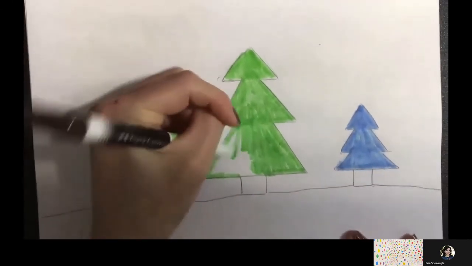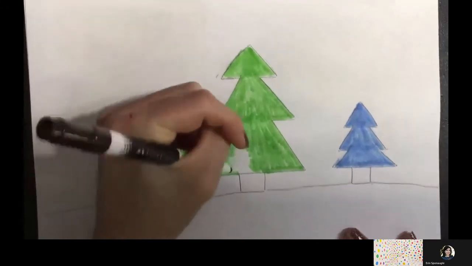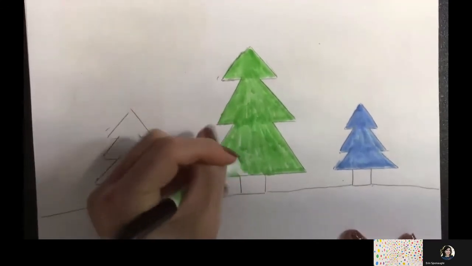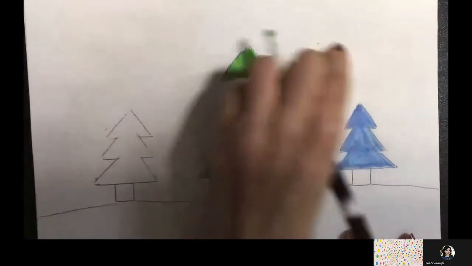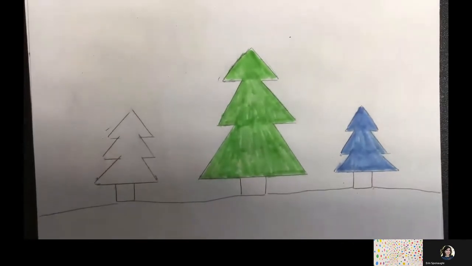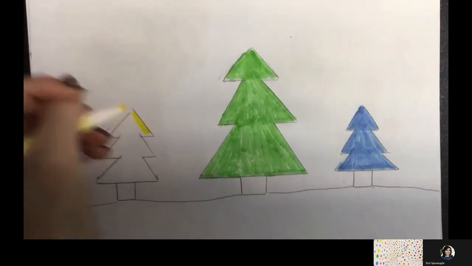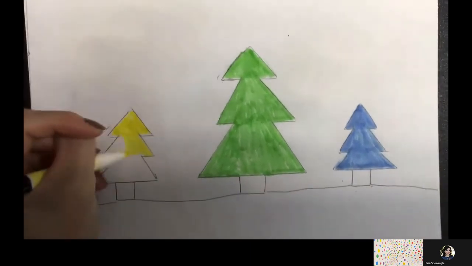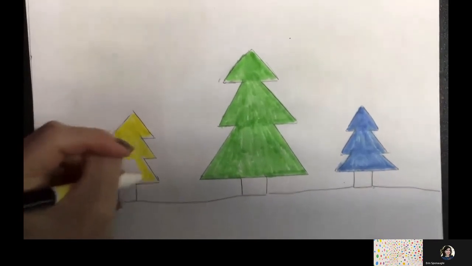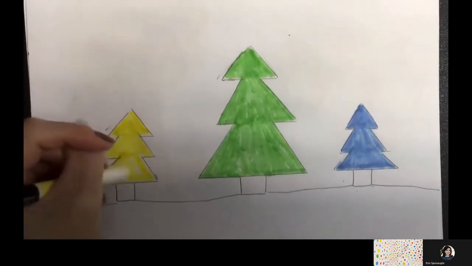So once we get our trees colored, we will start with our polka dots. And we will be polka dotting our background as well. So keep that in mind. We're going to put some dots in our background. So if you are planning on coloring your background, you may want to go ahead and do that before you start with your pattern. Otherwise, it may smear. It may not look like you had hoped it would.